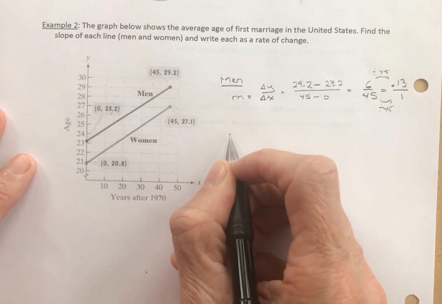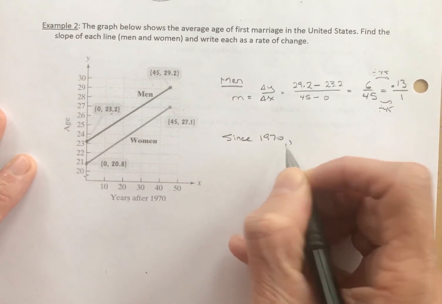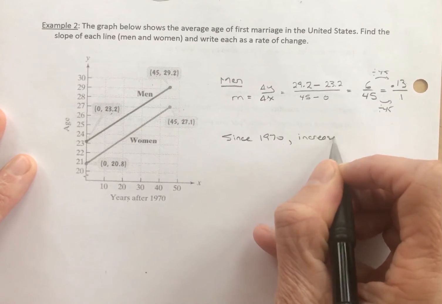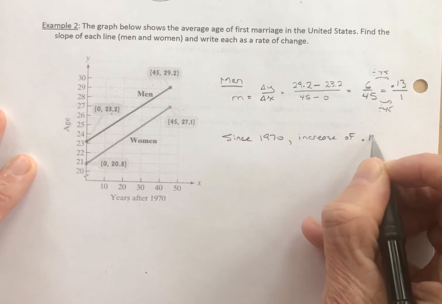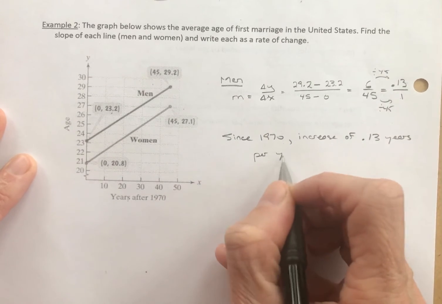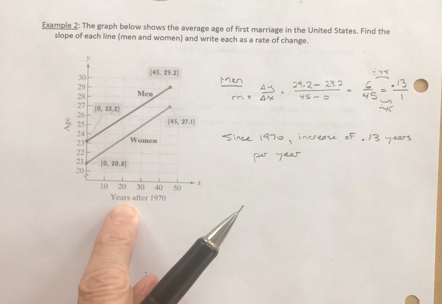So let's write that as a rate of change. Since 1970, we have an increase of 0.13 years per year. Now we have years in both of these, and that's okay.